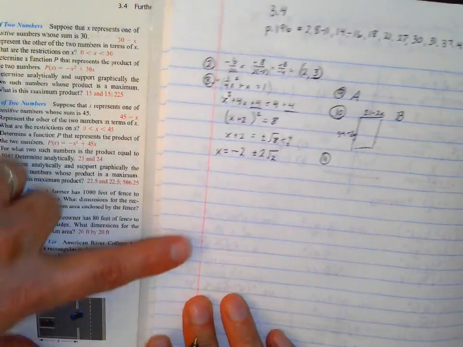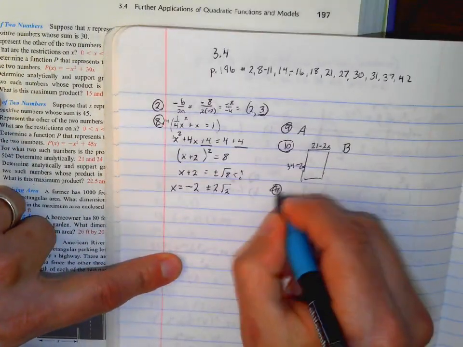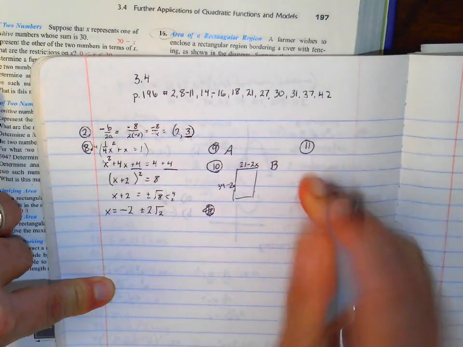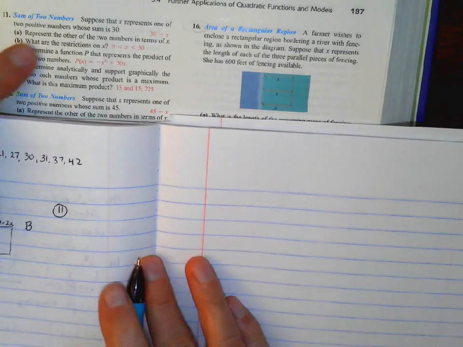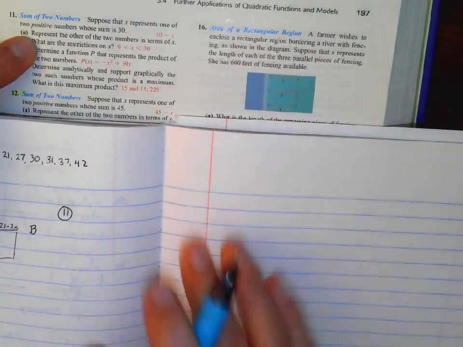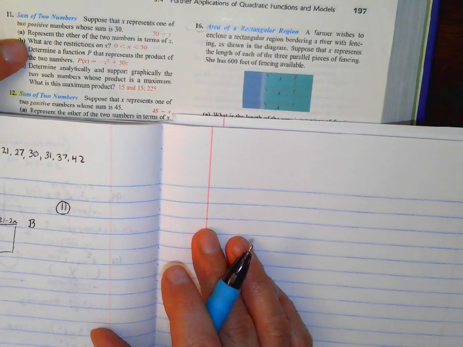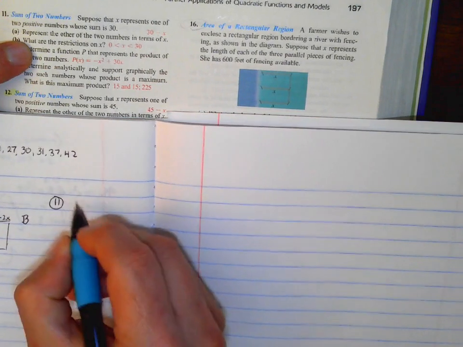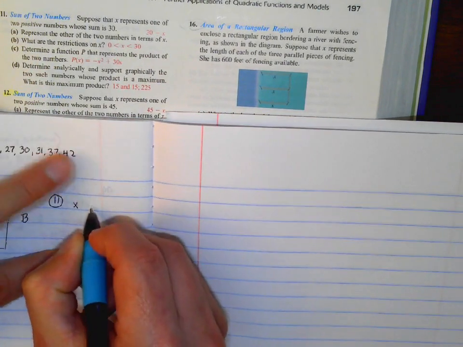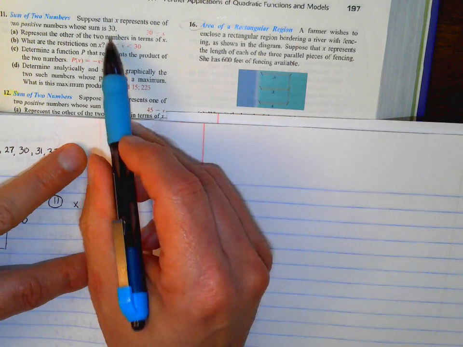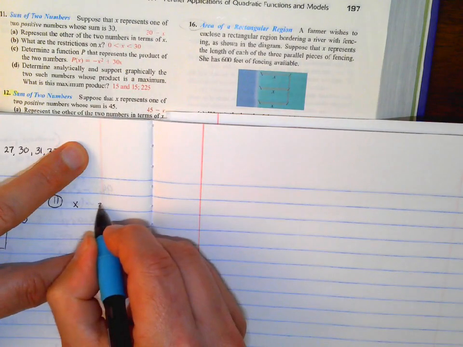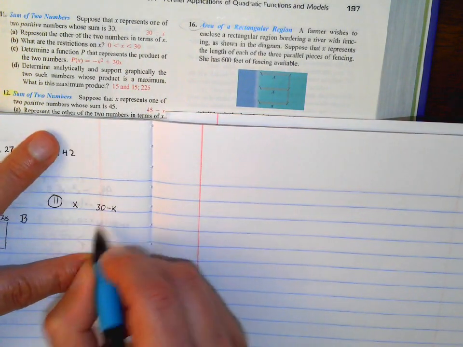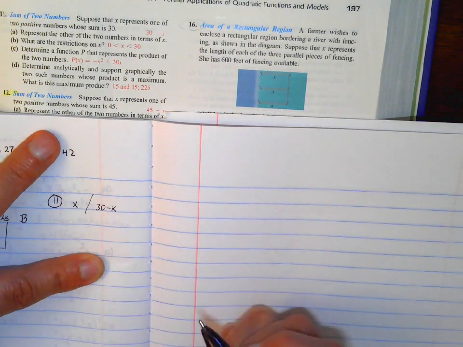Okay, number 11. Okay, I'll put 11 over here. Suppose that x represents one of two positive numbers whose sum is 30. Represent the other of the two numbers in terms of x. Okay, so if one of the numbers is x, then the other number, if the sum is 30, has to be 30 minus the first number, right? Okay, so that's your first number and your second number.